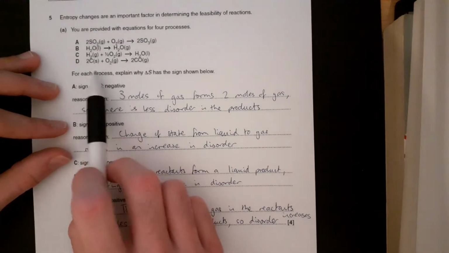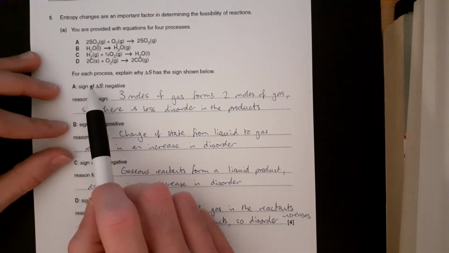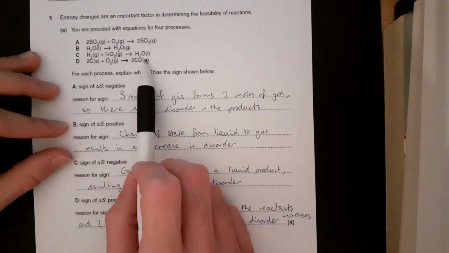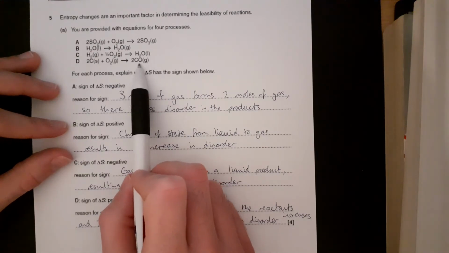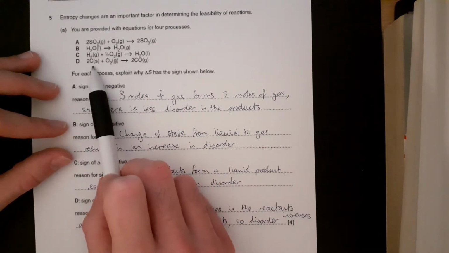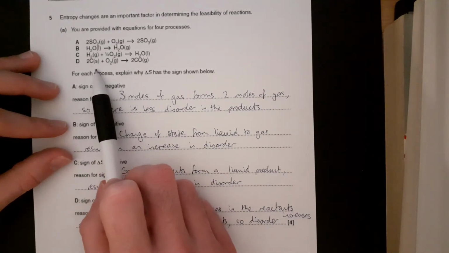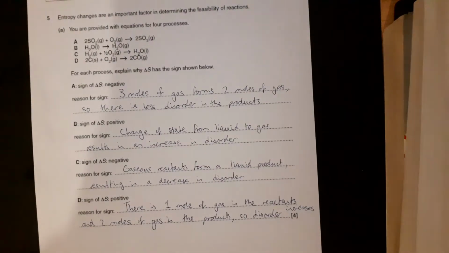That's a really important point here: we don't just count the total number of moles, you just look at the number of moles of gas. There are 3 moles on this side and only 2 on that side, but there's more moles of gas here. A gas is so much more disordered than a solid that this is going to be much more disordered than having 1 mole of gas and 2 moles of solid. So those are the wordy questions.